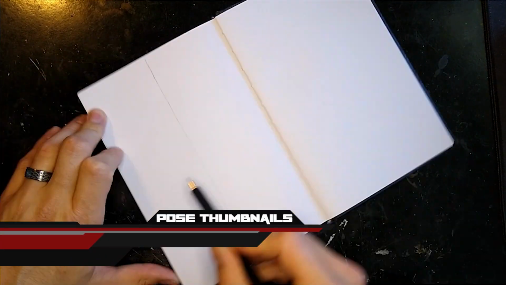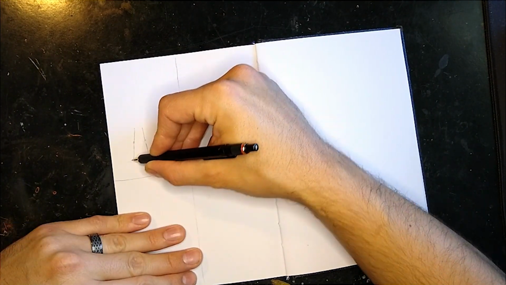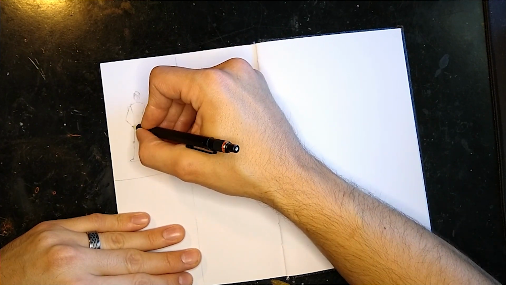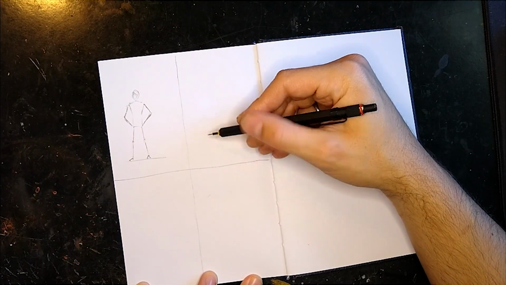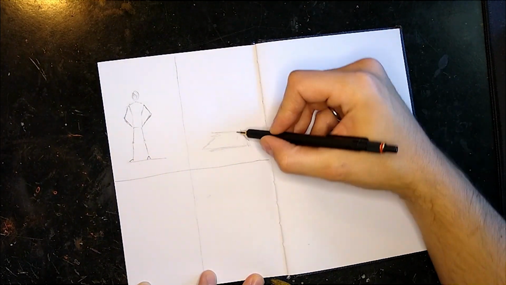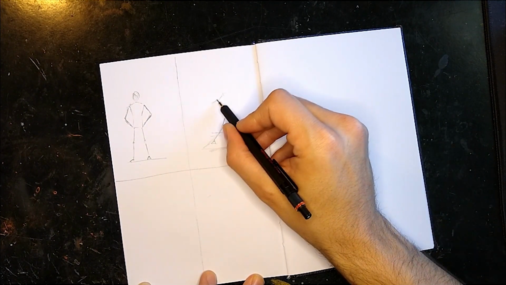All right, so I began by sketching some thumbnails of different poses that I might want the concept sketch to have. It started with your super basic hands on hips, standing straight. Then I wanted to try something more dynamic.